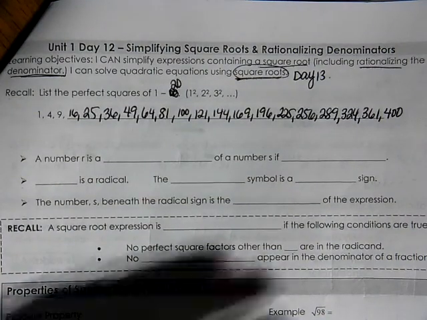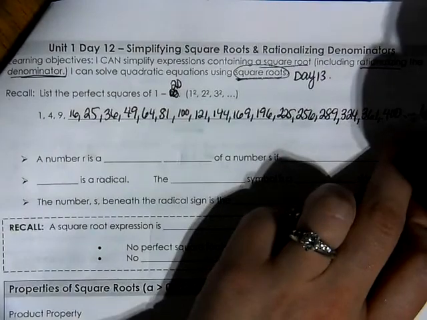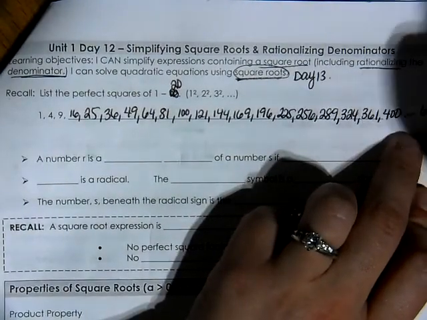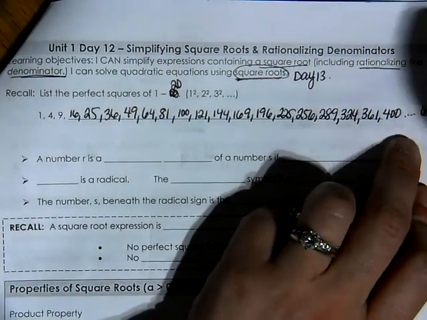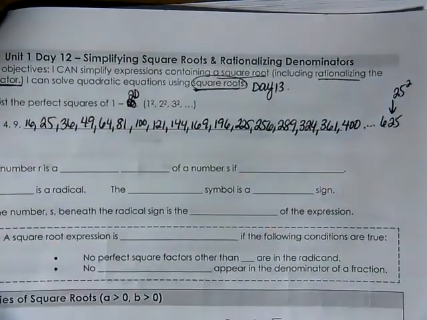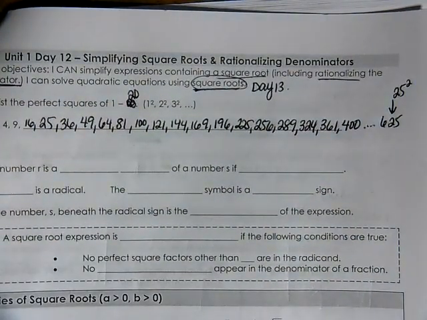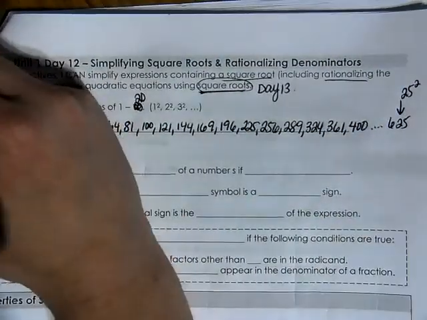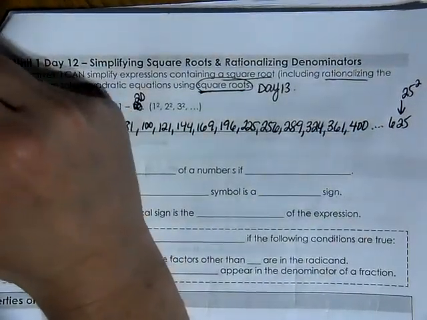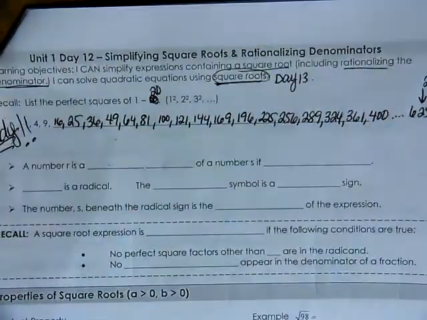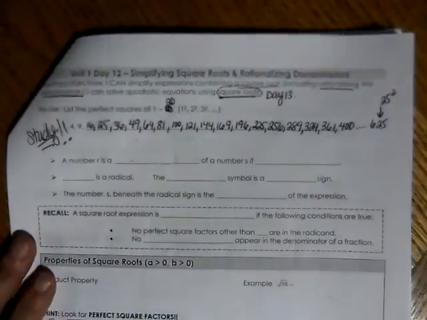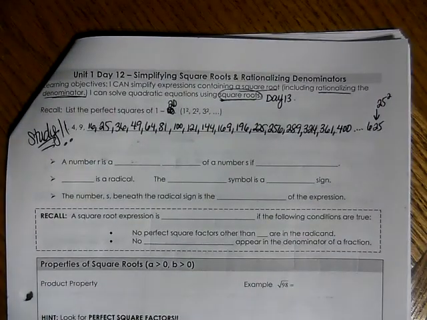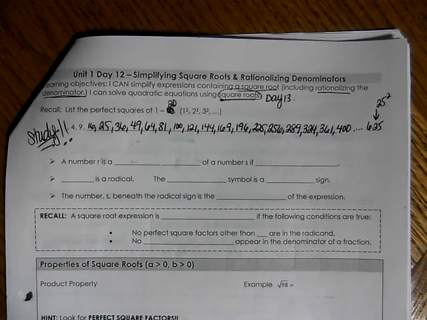Others that you might see would be 625, which comes up quite a bit, and that is 25 squared. So I want you to be aware that these are the numbers that I need you to know, study, and memorize, because we will be working with these numbers quite a bit in this school year. I'm zooming it out so you have an opportunity to write everything down.